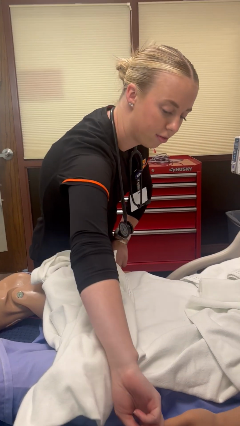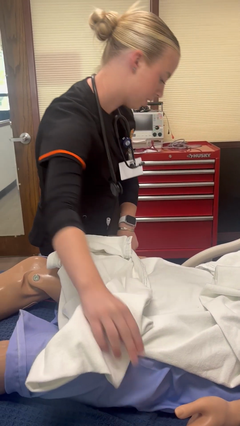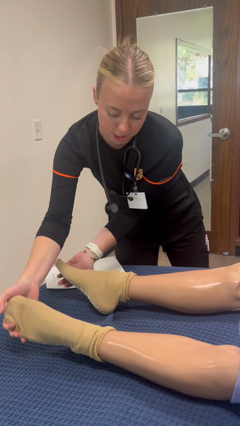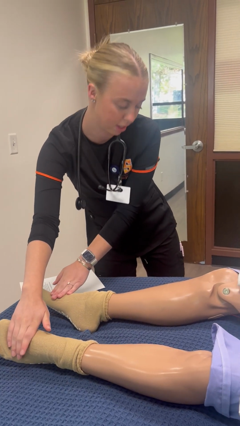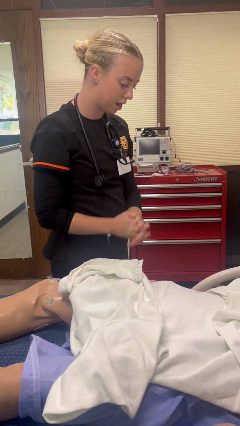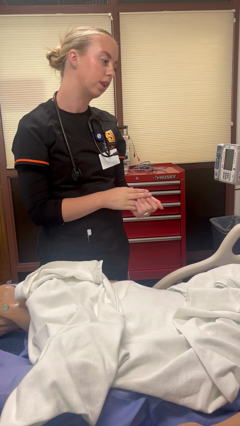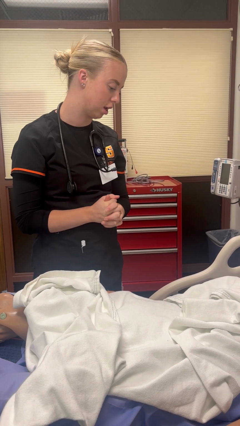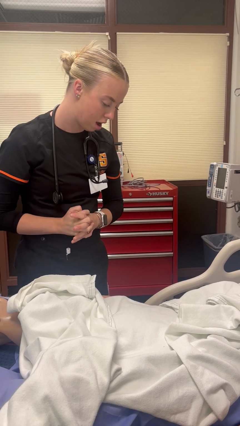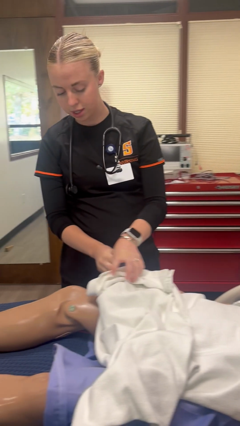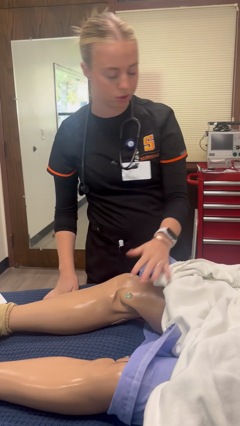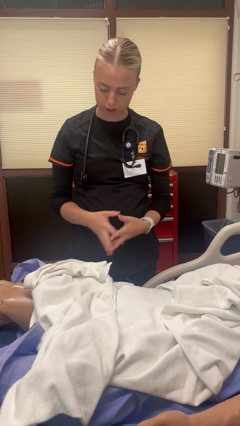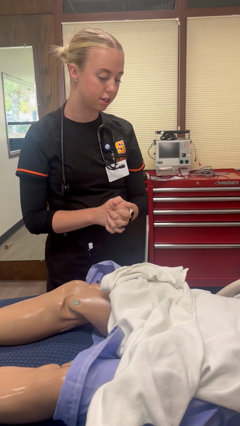Okay, can you grip my fingers for me? Awesome, and then I'm just gonna have you push against my hands and pull towards my hands. Your grip feels great. Capillary refills, everything looks good there. No swelling, no abnormalities that I'm finding on any of your extremities. I would assess for wounds at this time, which I'm not seeing any wounds on the body that are concerning or need to be addressed at this time.